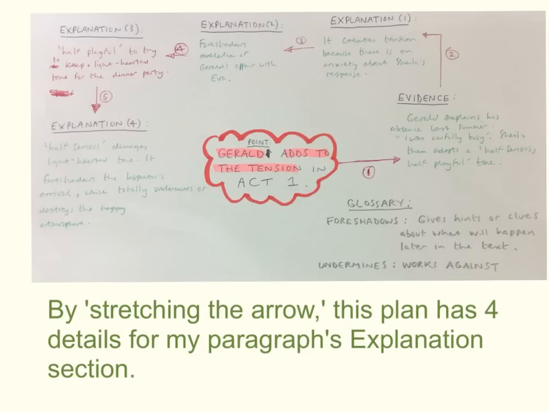I'm going to gloss over this one very quickly. This is my second point. Again, I've done a plan and you can see I've stretched that arrow to go even deeper into my explanation, just to ensure I'm getting an A star by really delving and analysing the full implications of that evidence.